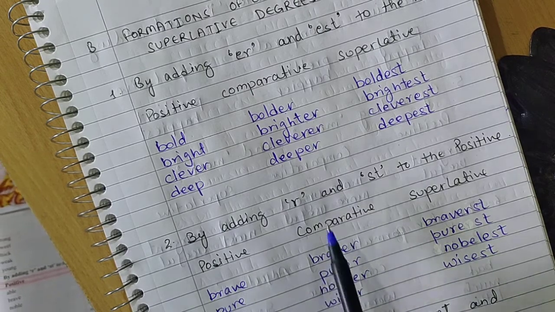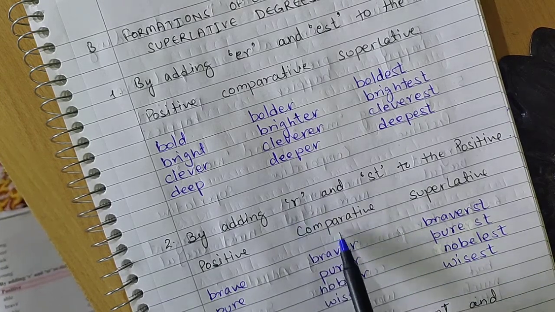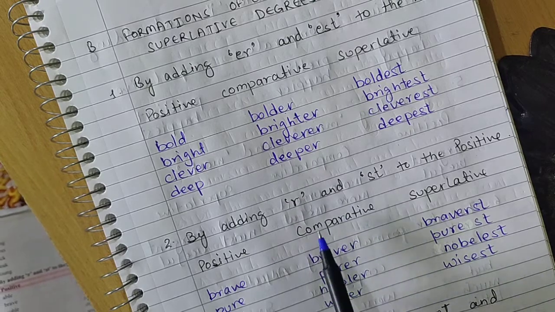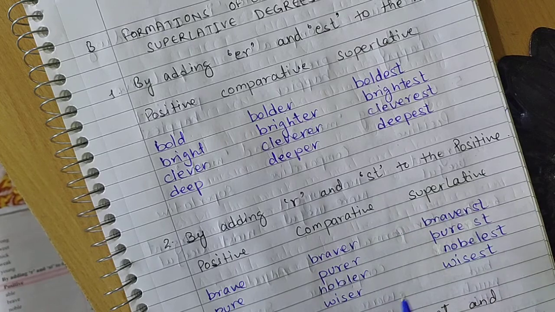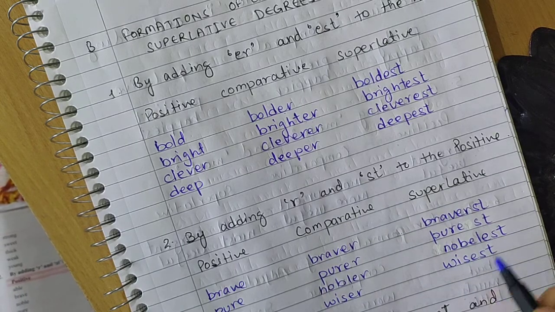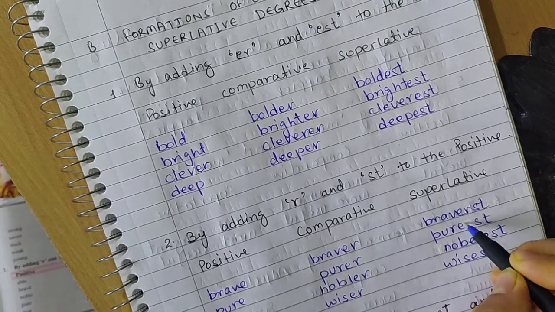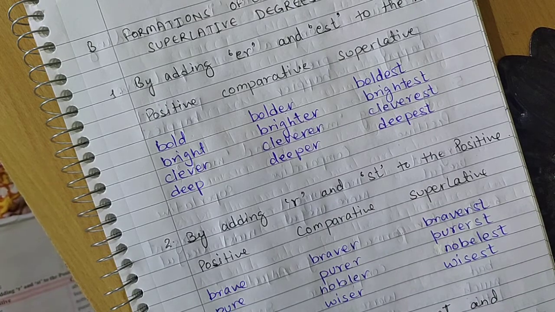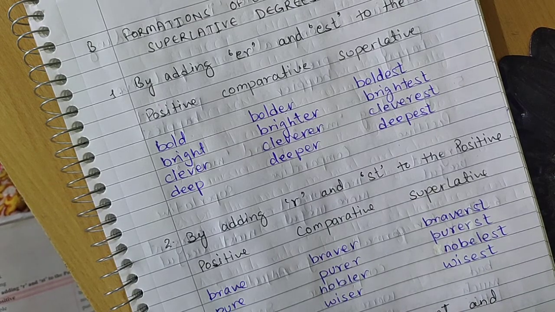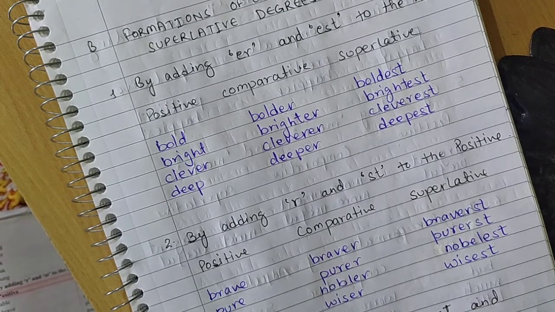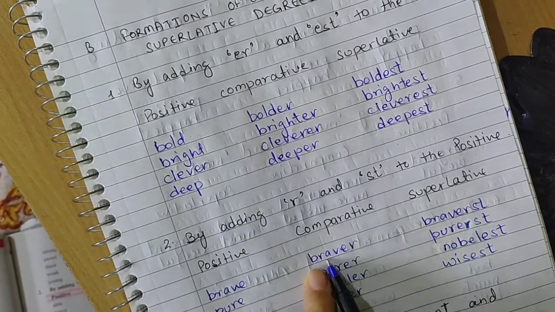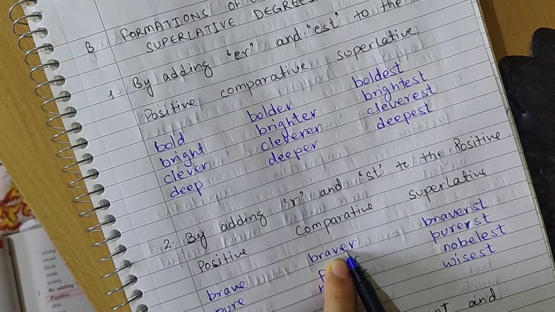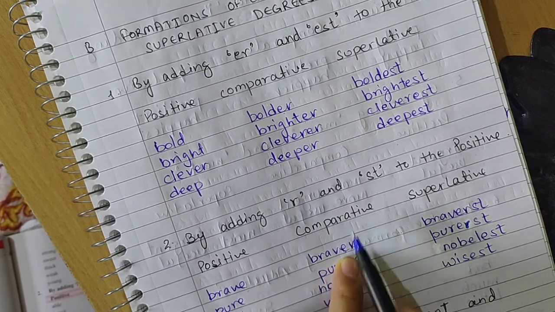So those adjectives which end with E, you will just add R to make them comparative degree, and you will add ST to make it superlative degree. All right. So let's read the example. BRAVE was the base and we have added R to make it comparative, braver.